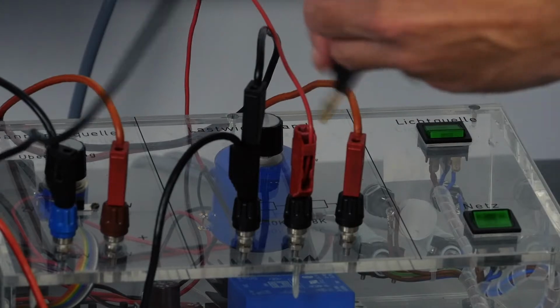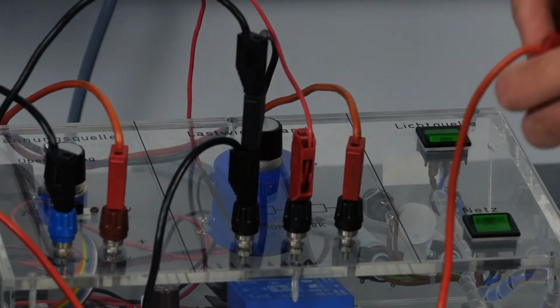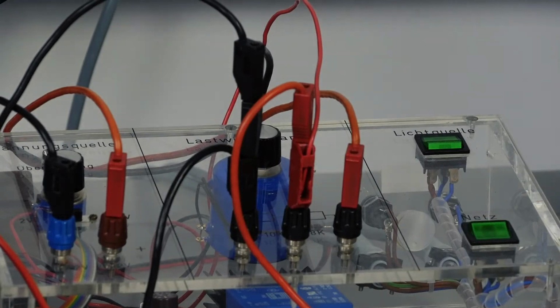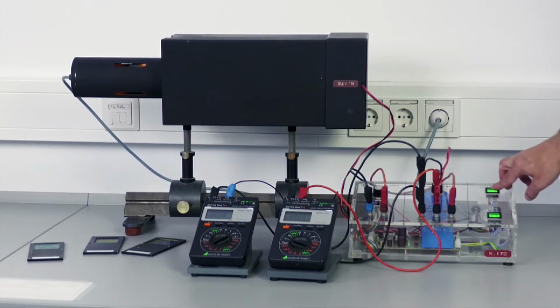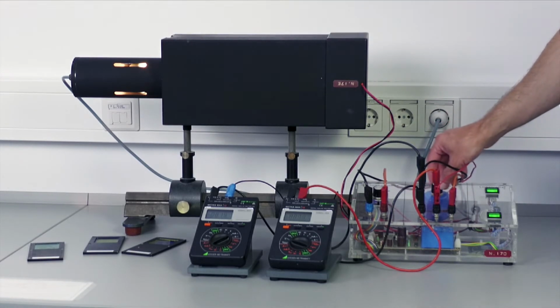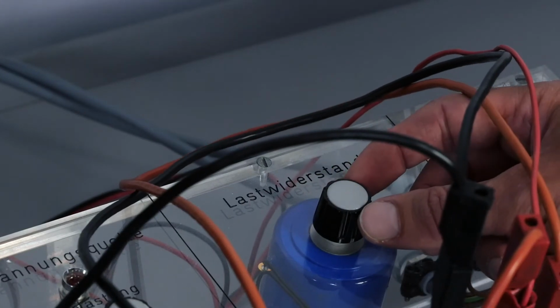Now measure the characteristic curve of an illuminated solar cell. Use the voltage across the variable resistor as the voltage source for the solar cell. Set the output voltage of the power supply unit to its maximum and use the resistors as voltage dividers.